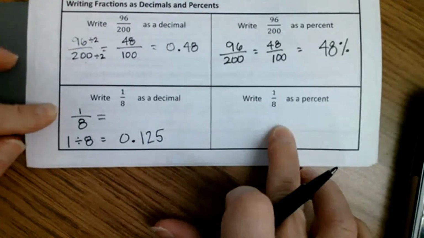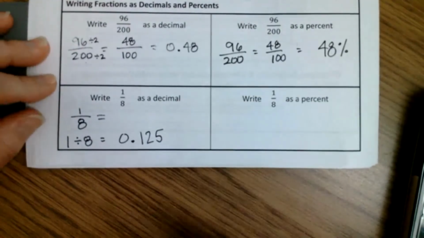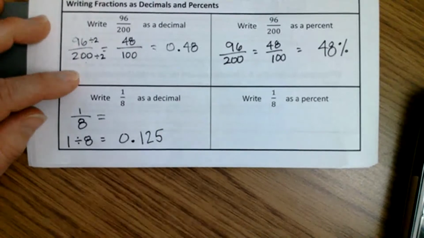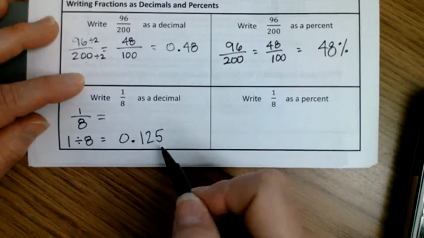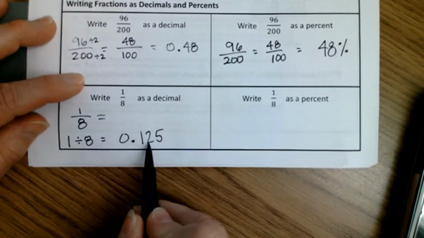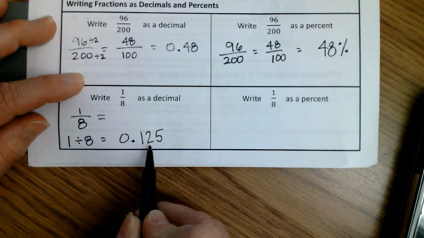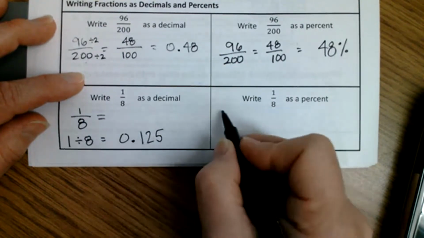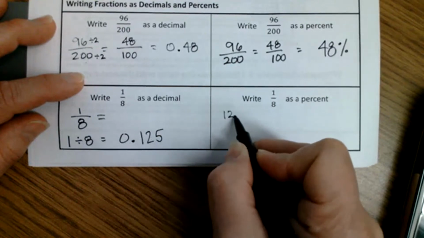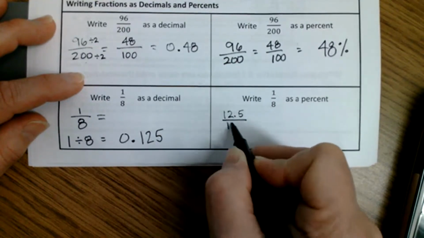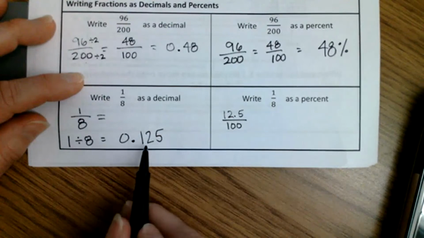Now, how do I change that to a percent? Well, when I already have a decimal, I just need to figure out the hundredths place. The 1 is in the tenths, the 2 is in the hundredths. So this is how many out of 100. So 12.5 out of 100, because that 2 is in the hundredths place.